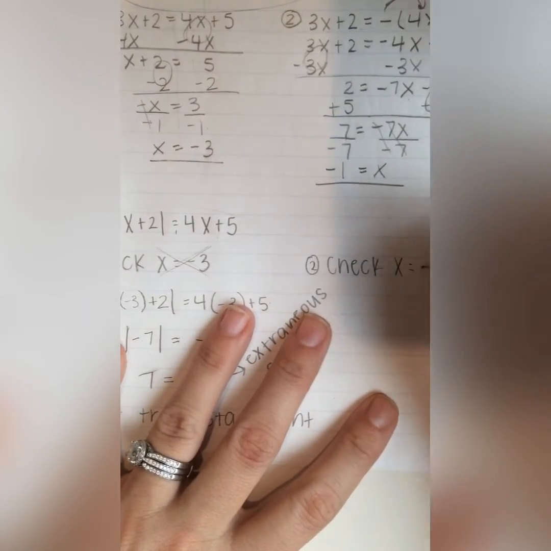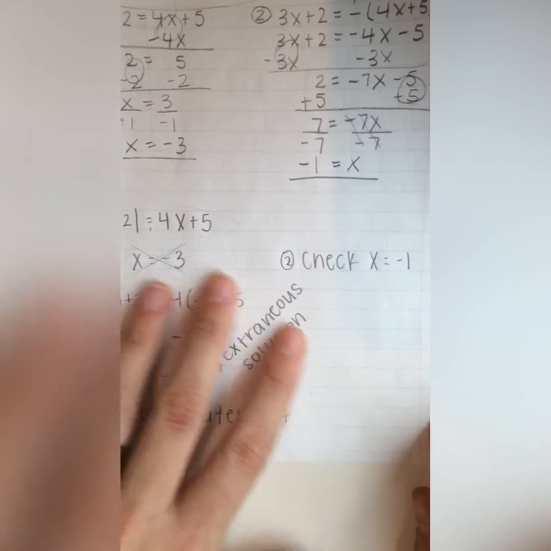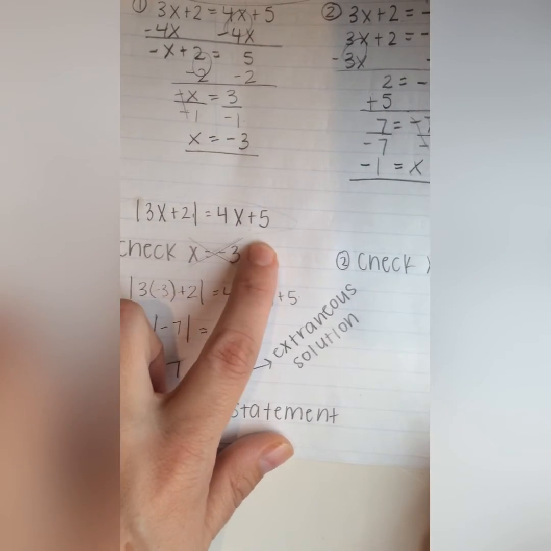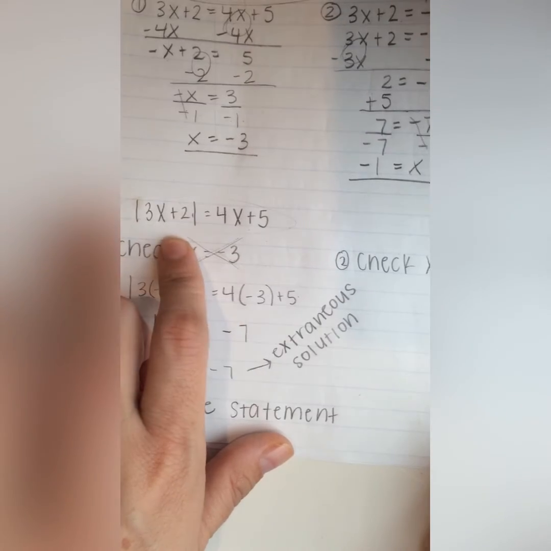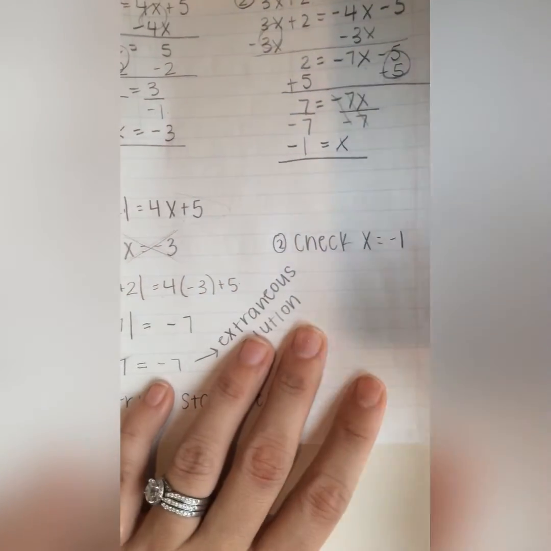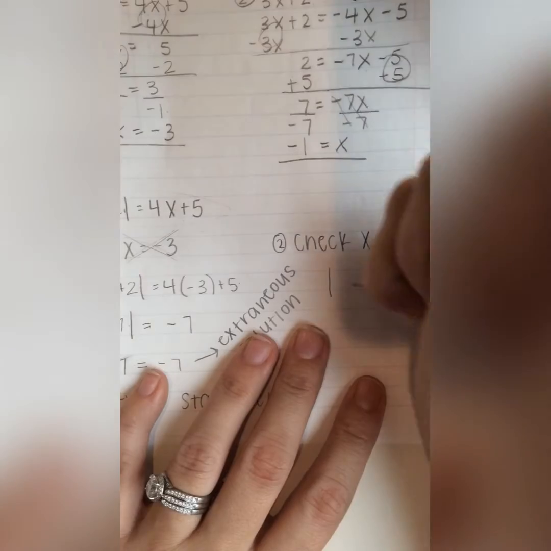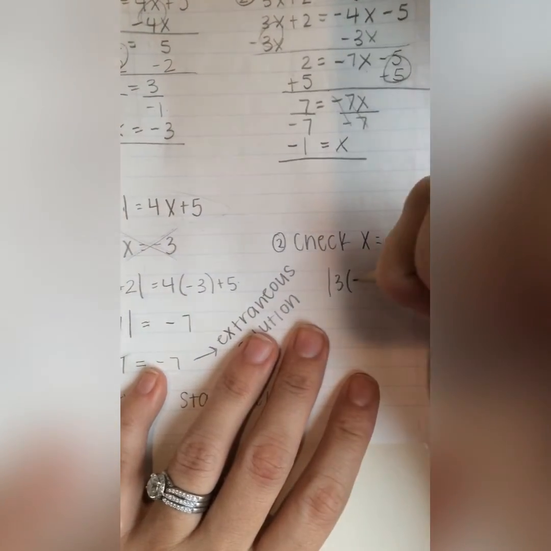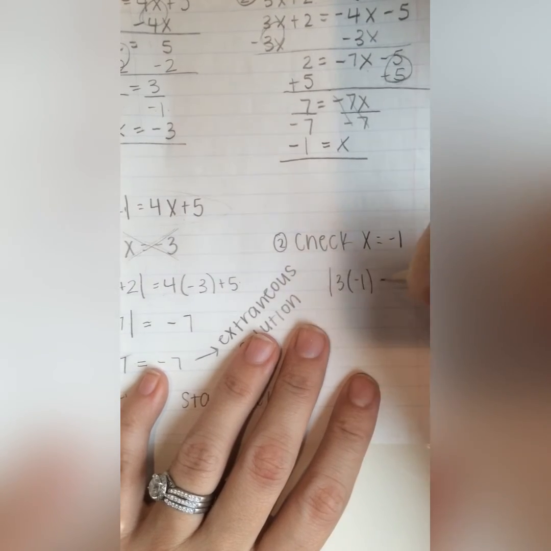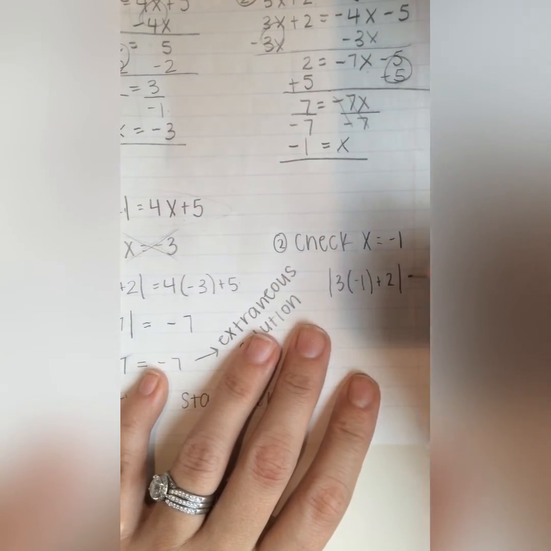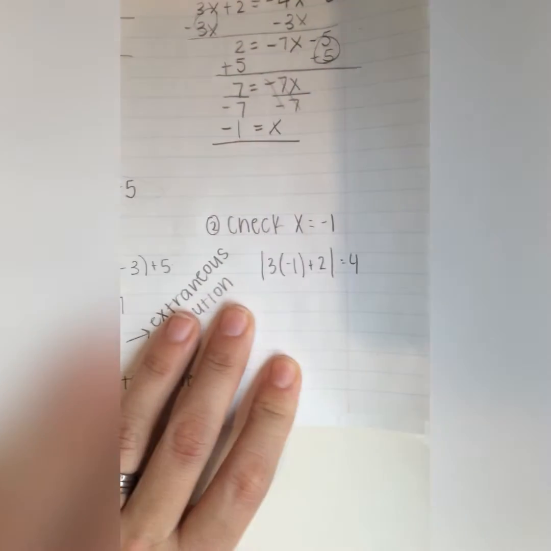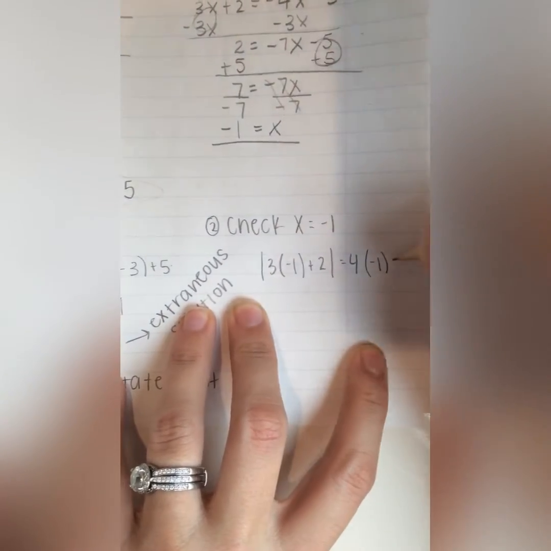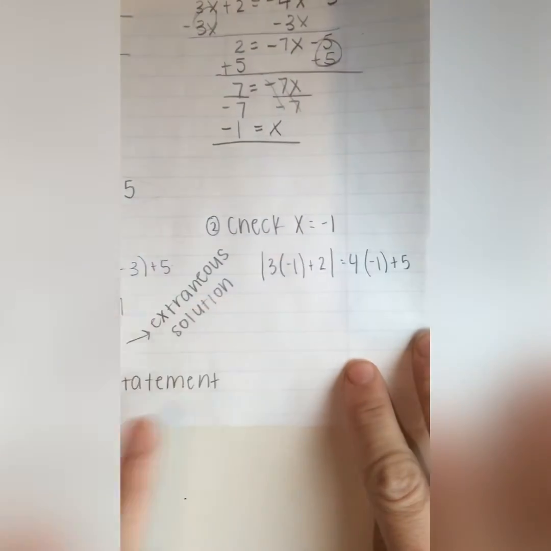Check x equals negative 1. And we're still using this same original equation where we isolated our absolute value. So our absolute value of 3 times, instead of x, I'm putting in my negative 1, plus 2 equals 4 times, instead of x, negative 1, plus 5.